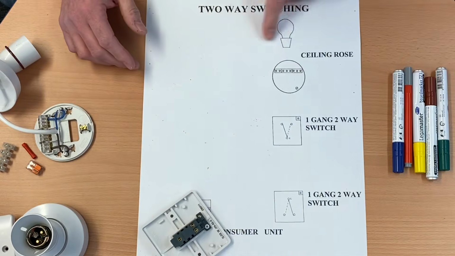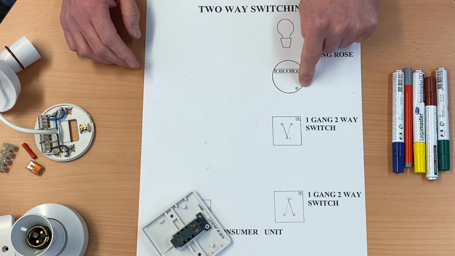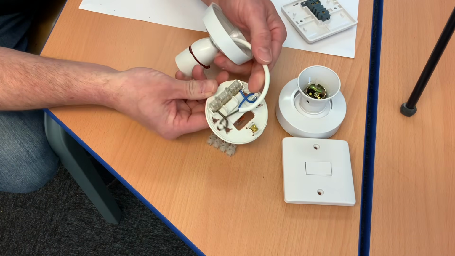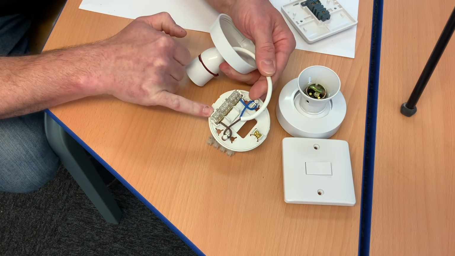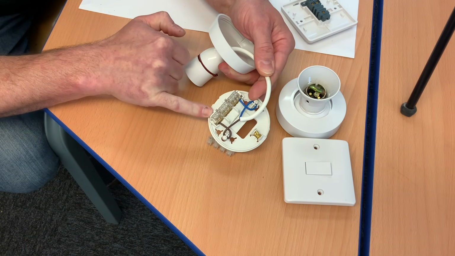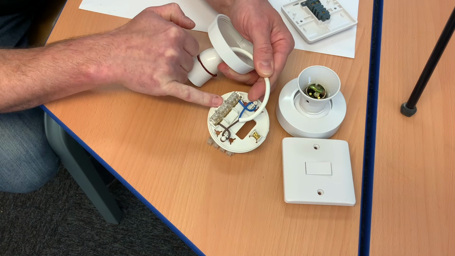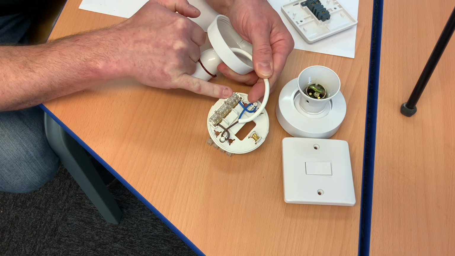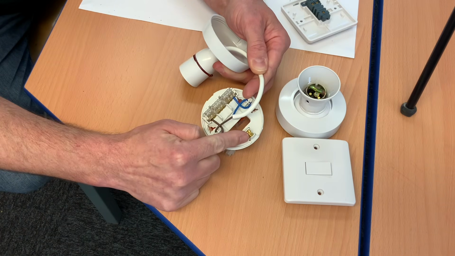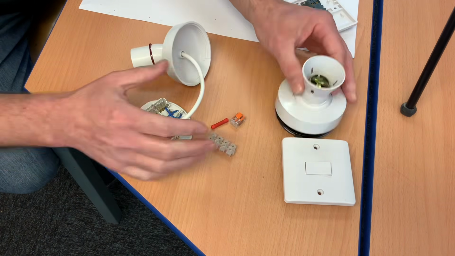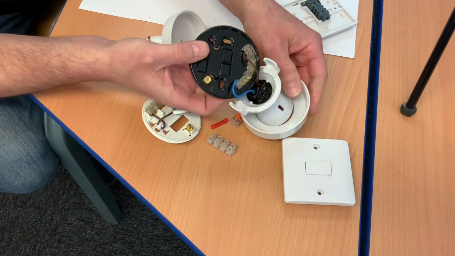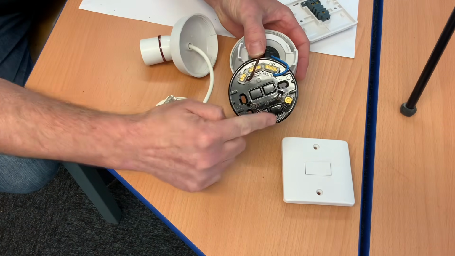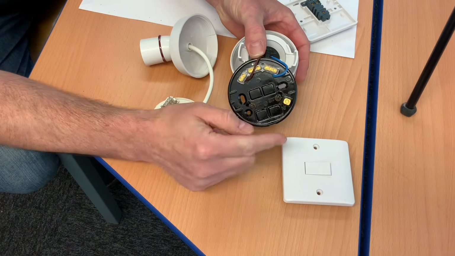And as before, we've got here the base of a ceiling rose or pendant. Again, exactly the same as we had before. We've got that base with two terminals here for switching line, insulated away from three terminals here for the loop, and then insulated away from three terminals here for the neutral, and a connection for our circuit protective conductors. Likewise here, exactly the same setup. We've got 2, 3, 3, and a CPC connection as well. So that's what we're going to be looking at.